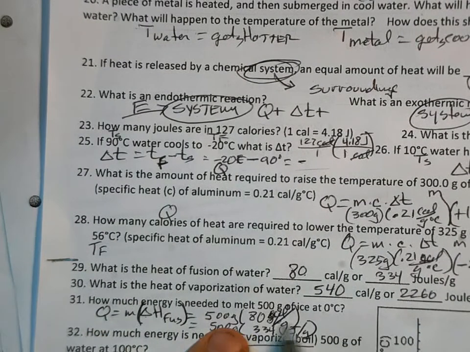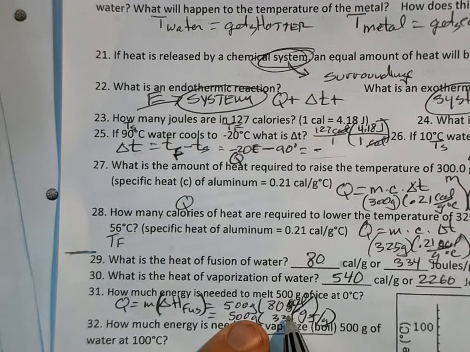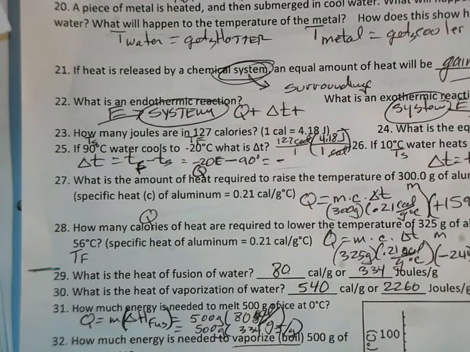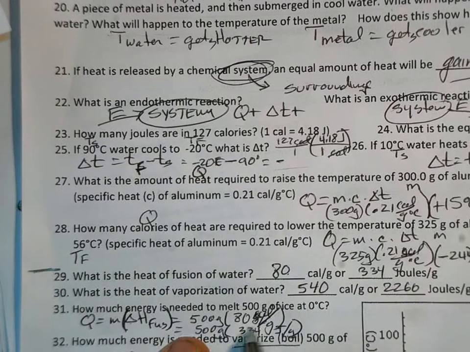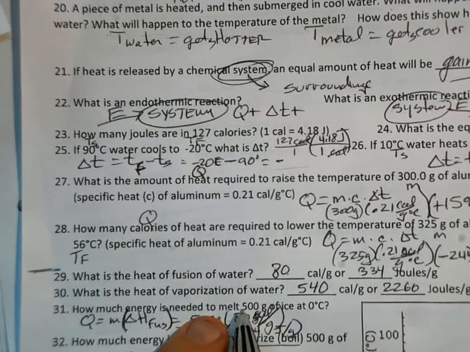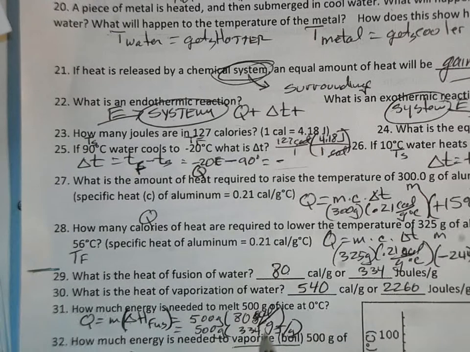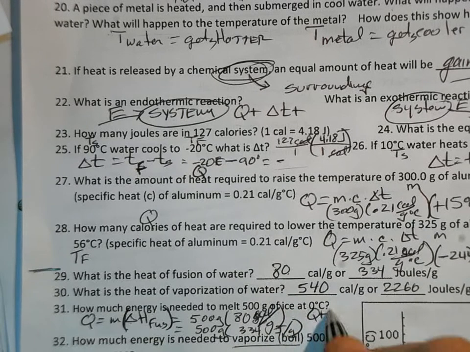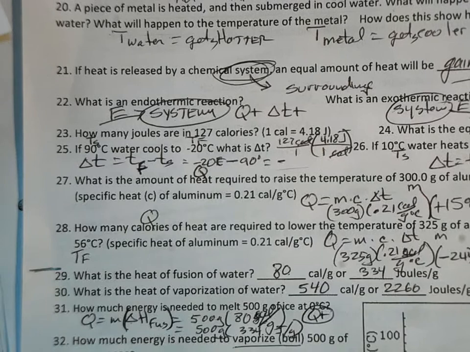Whatever answer you get, ask yourself whether it's positive or negative. If we're melting ice, we're adding energy into the system, so Q will be positive. On the test, you may have a negative and a positive. You've got to think about it.